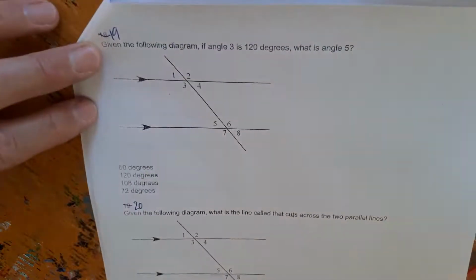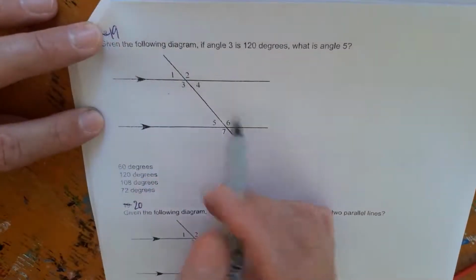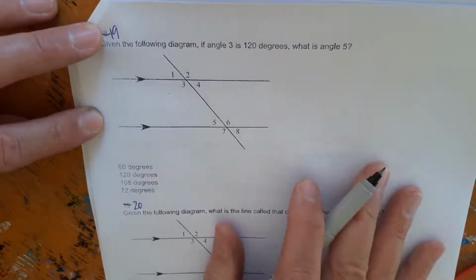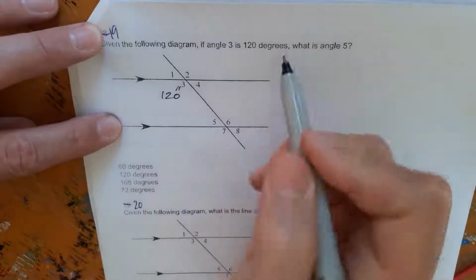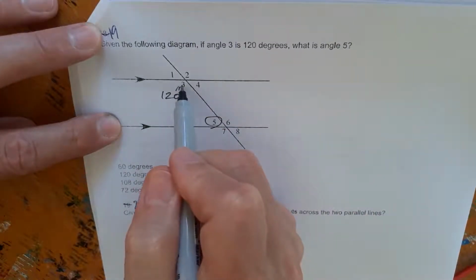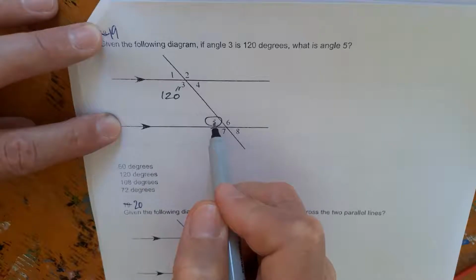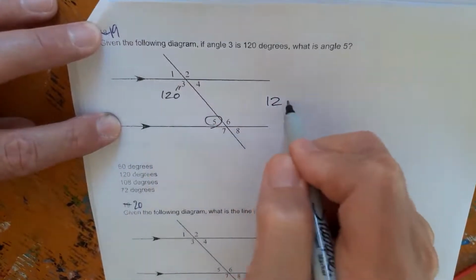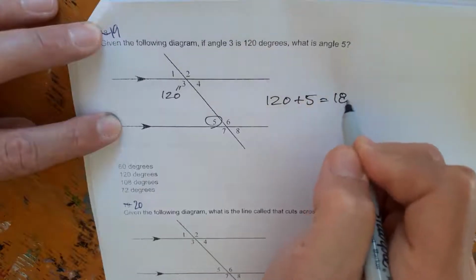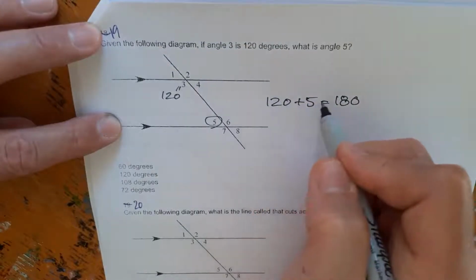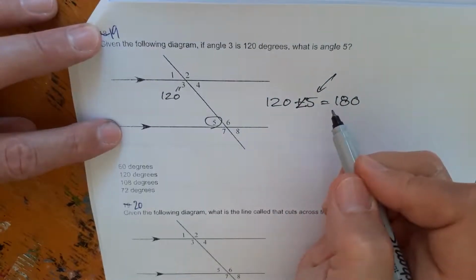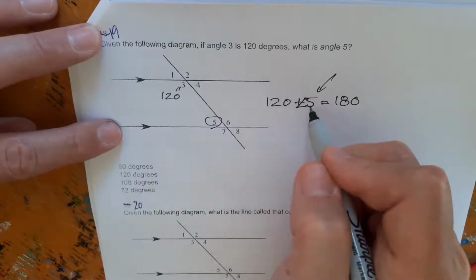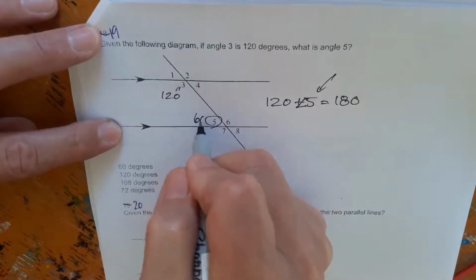Only two relationships. Either they're equal or they're supplementary. As long as we're dealing with two parallel lines cut by a transversal. And all of these problems are, that's the point of this lesson, is to drive this home. So if angle 3 equals 120, and it says what's angle 5? Now, these are same side interior, which are supplementary. So now I have to say 120 plus angle 5 equals 180. What would I have to add to 120? And this should be angle 5. That makes it a little bit better, so we know it's a variable, not an actual number of 5 degrees, but an angle 5. So this has to be 60 degrees to add up to 180. This has got to be a 60-degree angle.